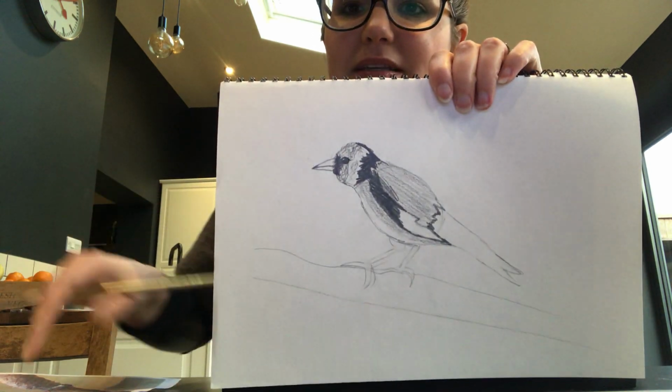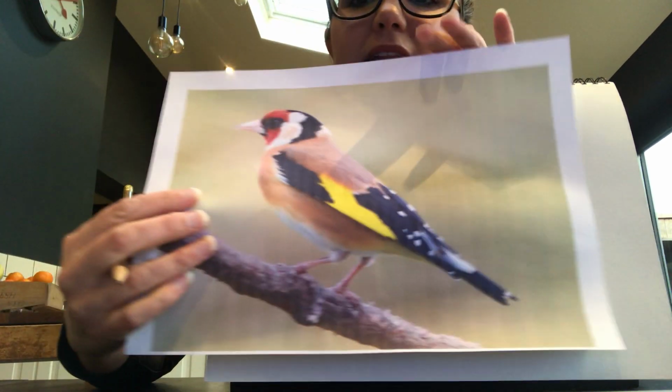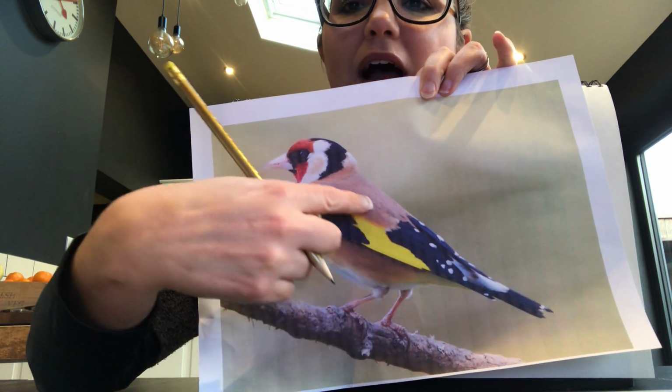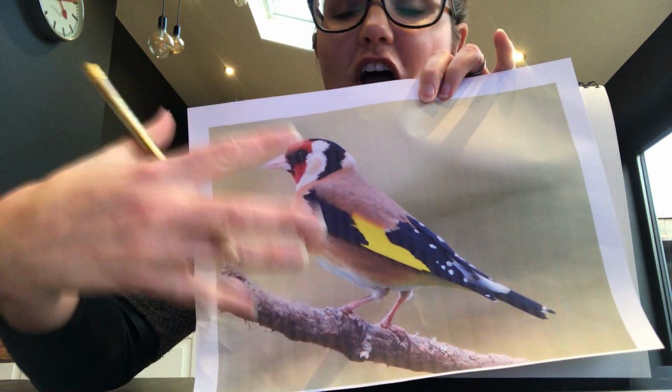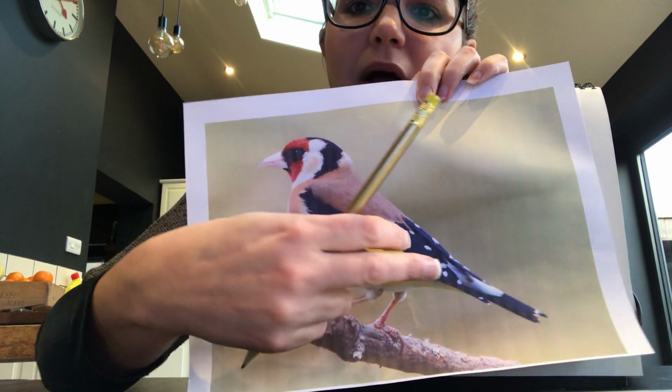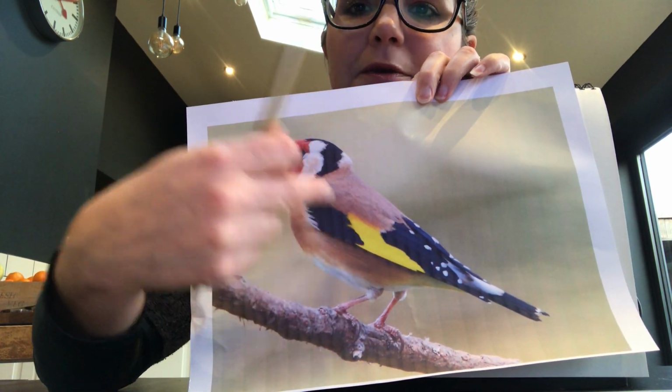Okay, there's where I'm at so far. And the tail, look at this. Look at these bits of white in there. So I'm going to do the tail. I'm going to shade it as dark as I possibly can. And then I might use my rubber to do the highlight. So I might leave those white bits myself.